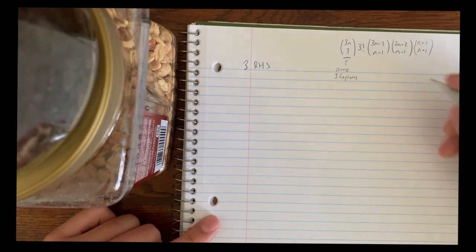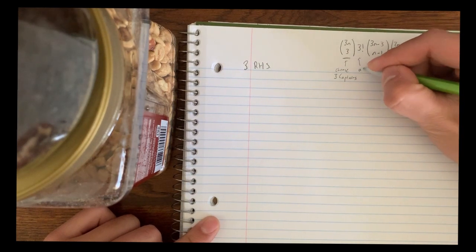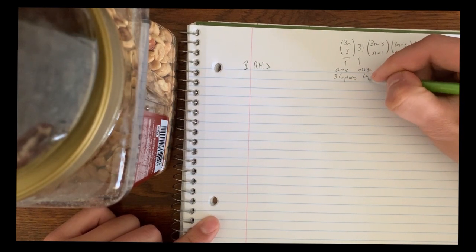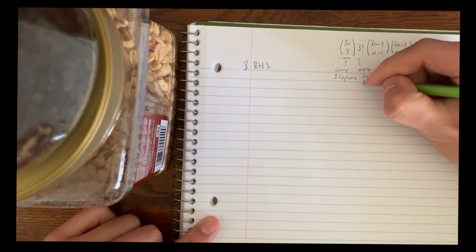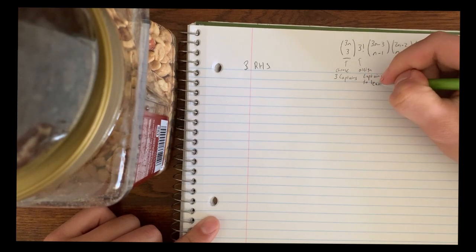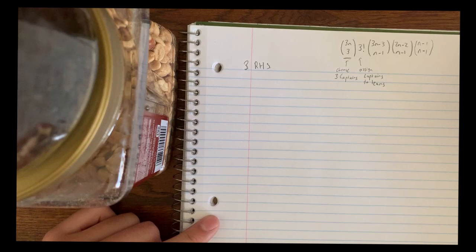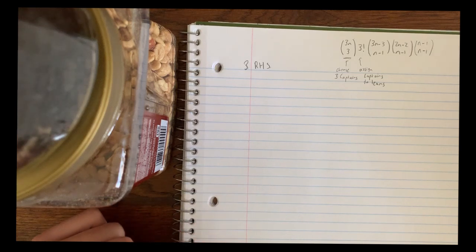And then it follows that the 3 factorial here is just counting the number of ways to assign which of the 3 captains go to which of the 3 teams. So if the first captain goes to team 1, team 2, or team 3, the second captain goes to team 1, team 2, or team 3, and so on. And before we go to the next part, let's remember what's left in our story. We've already picked the captains, so the only thing that's left now is to pick the teams themselves.